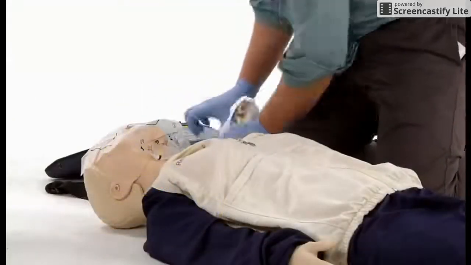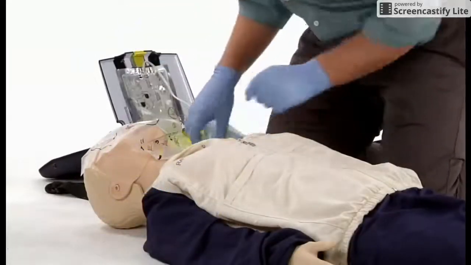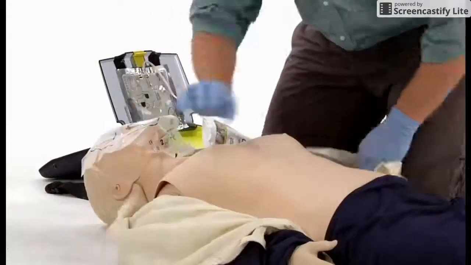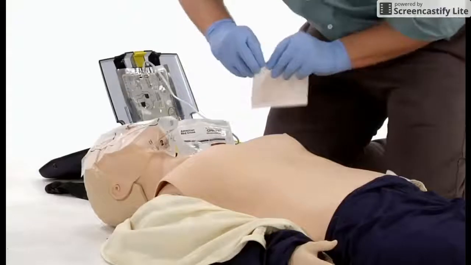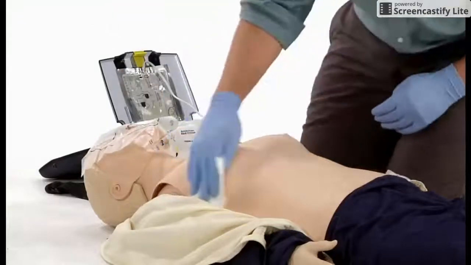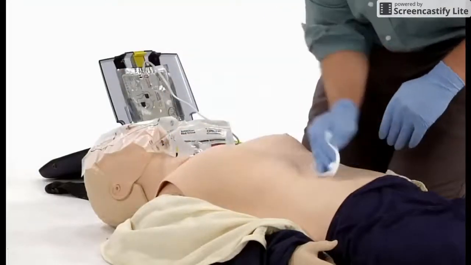Turn on the AED. The AED will tell you what to do next. Press pads firmly to patient's bare skin. Make sure the person's chest is bare and dry. Use a cloth or gauze pad to dry the person's bare skin where the pads will be placed.